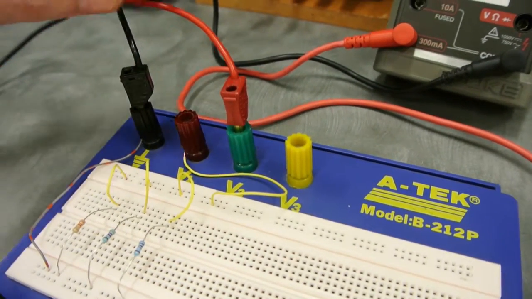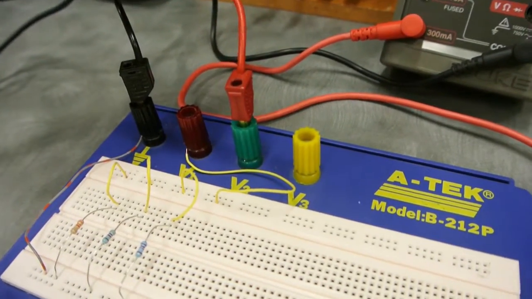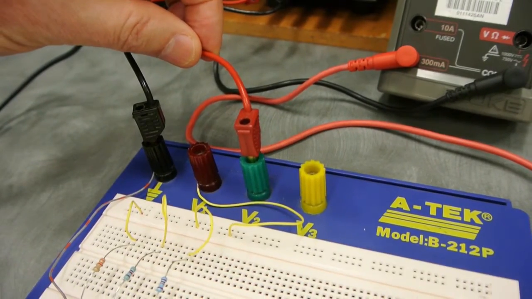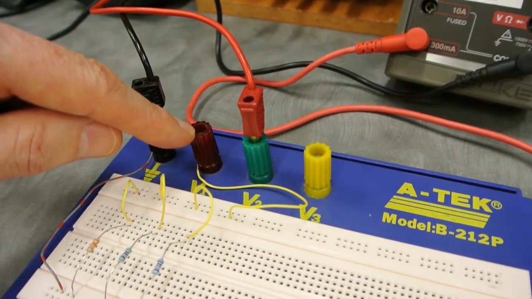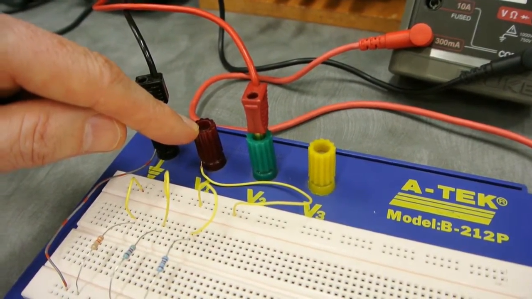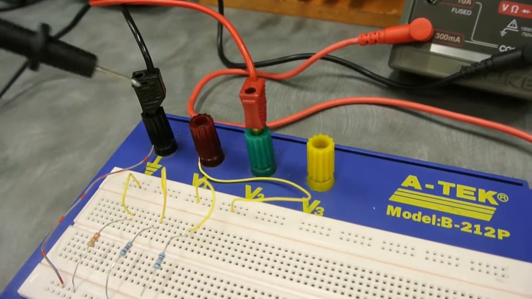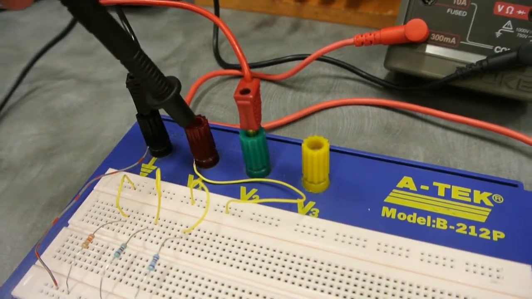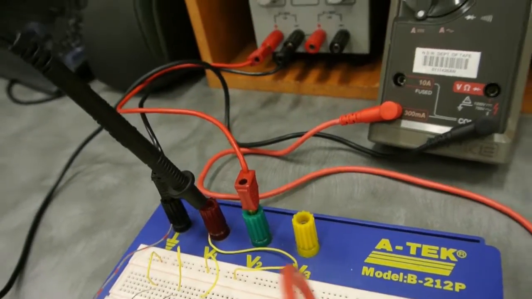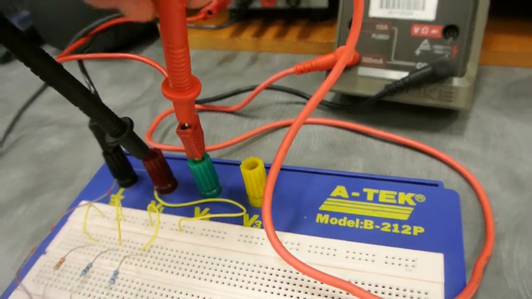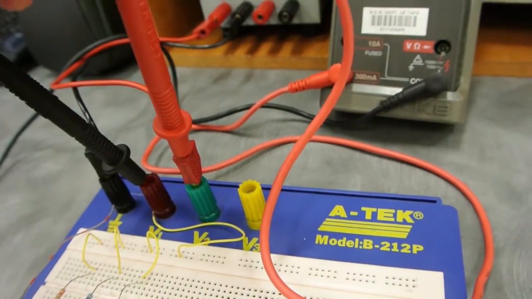So I need to put the current meter between the positive 9 volt lead and the beginning of the circuit. The beginning of the circuit will be the negative lead on the current meter, and the 9 volts would be the positive lead on my current meter.